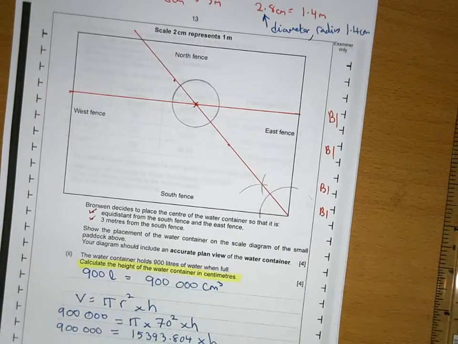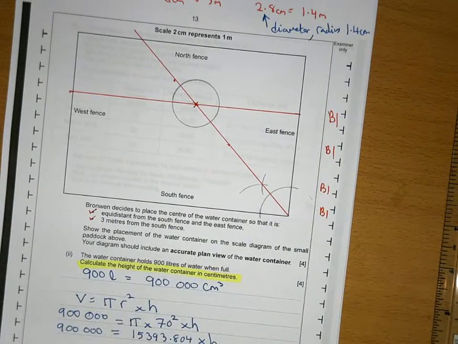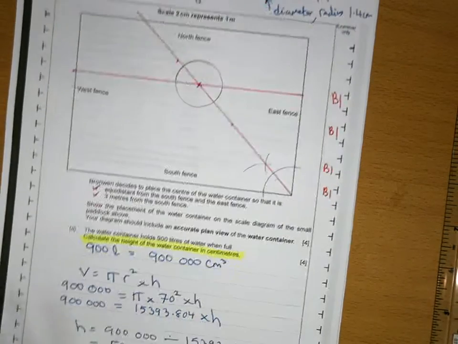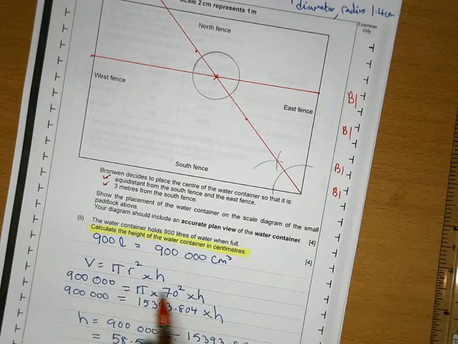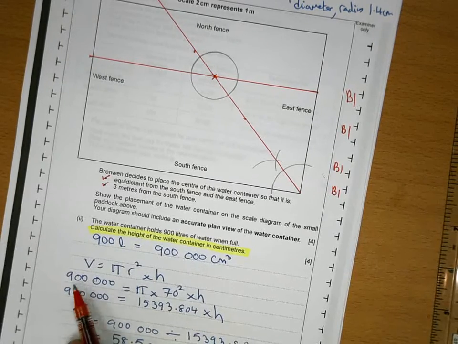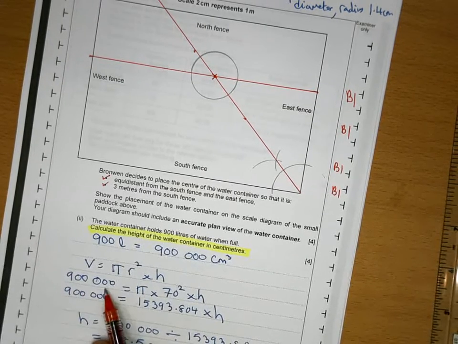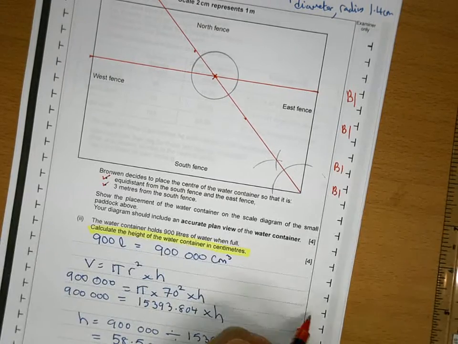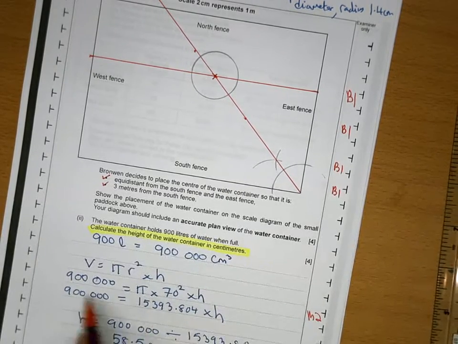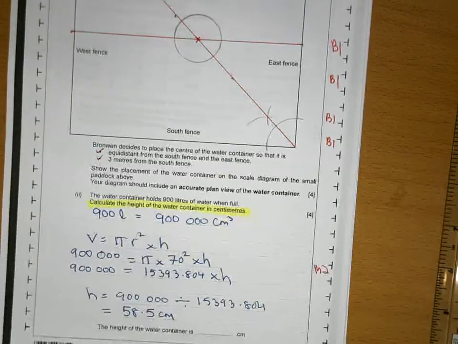And then for part 2, there's 2 marks for that bit of formula there. So the fact that you've turned the litres into centimetres and written it in that formula. Because it's such a complicated line of maths, they're giving you 2 marks for that.